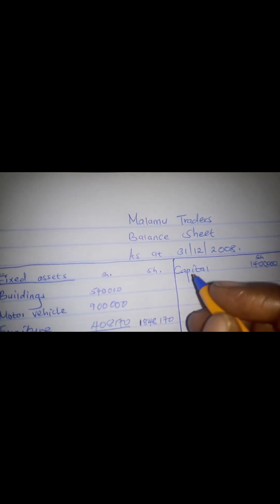So we less the loss of 61,930 from the capital. If you subtract these two, you should be getting 1,338,070 shillings.